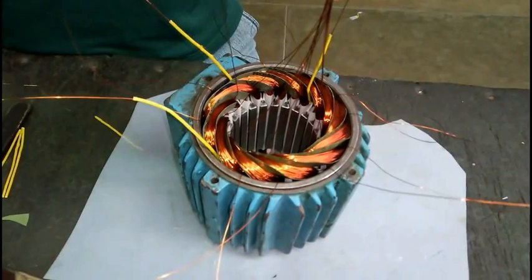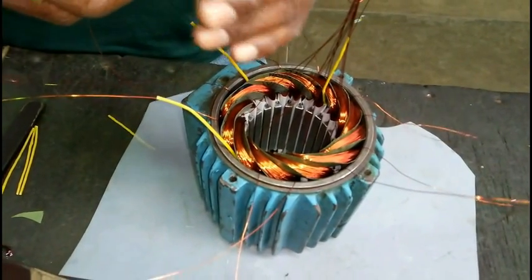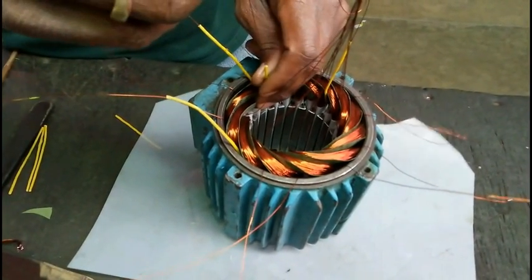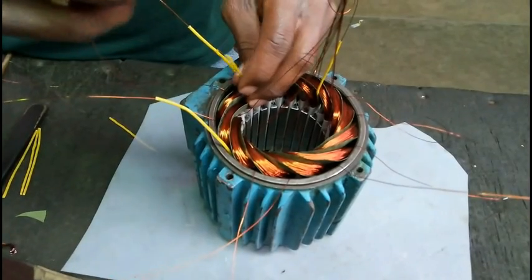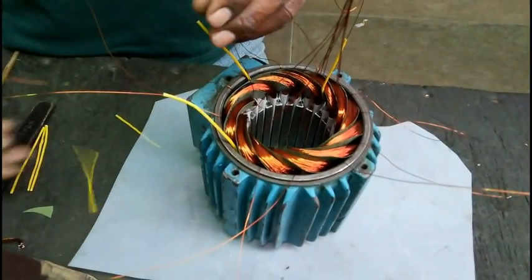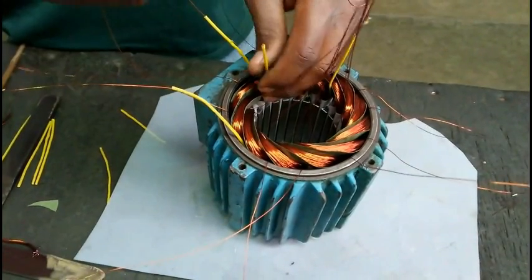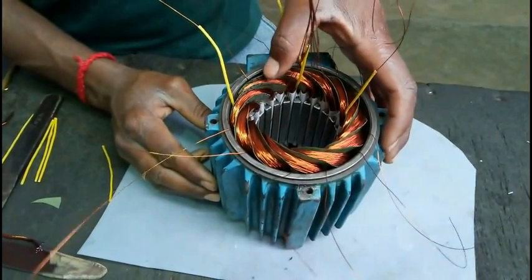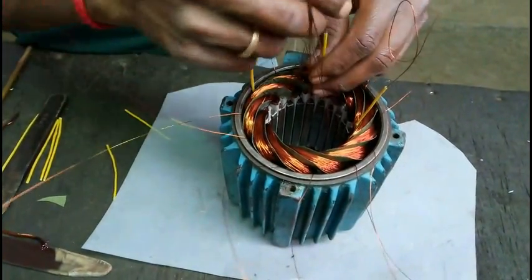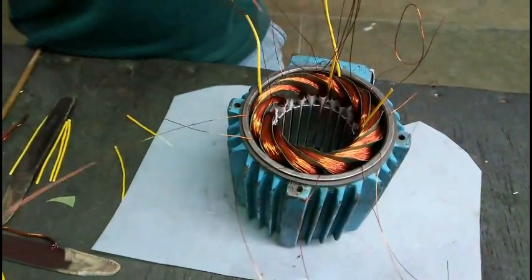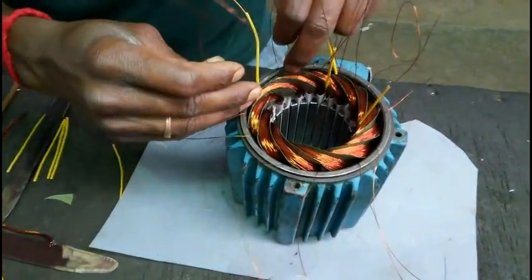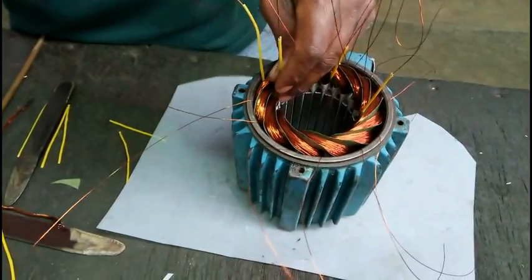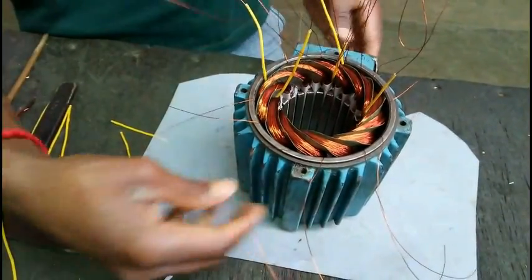Now this is the starting of the fourth coil group. Two coil group gaps are maintained between each coil group of phase A. You can see that. Now this is the starting of the 7th coil group.